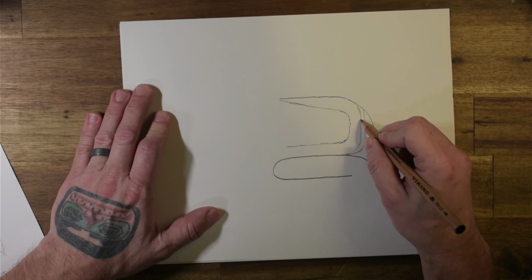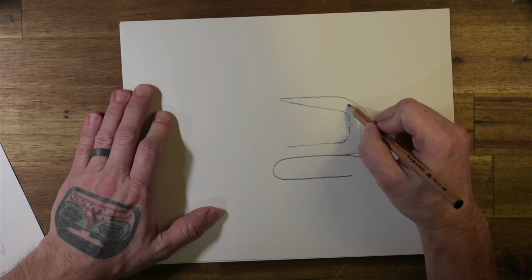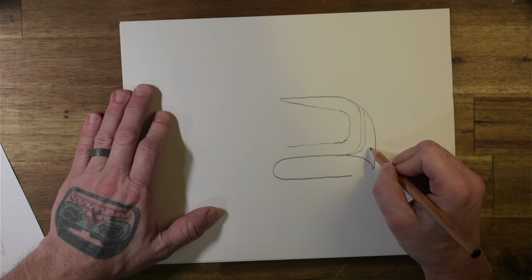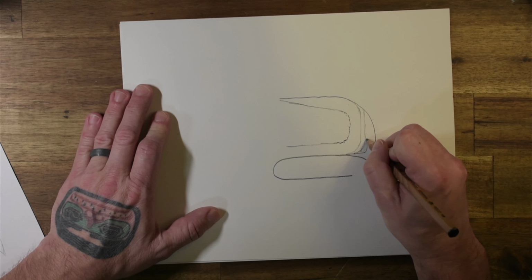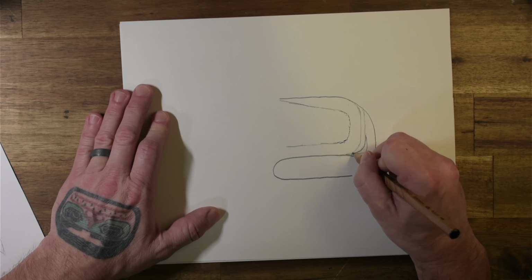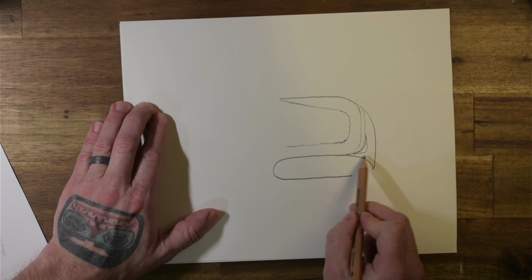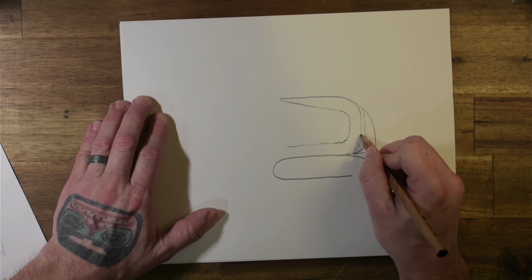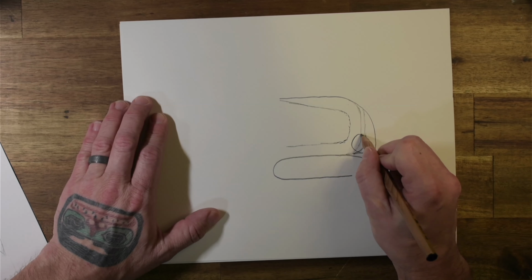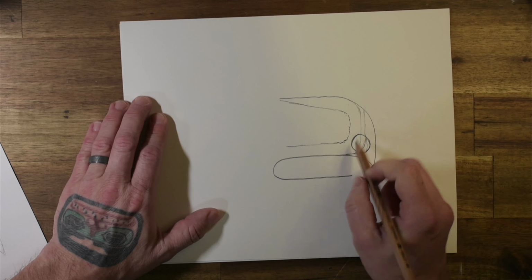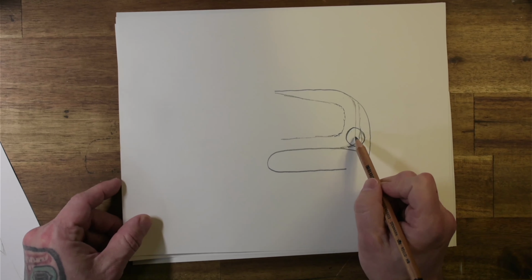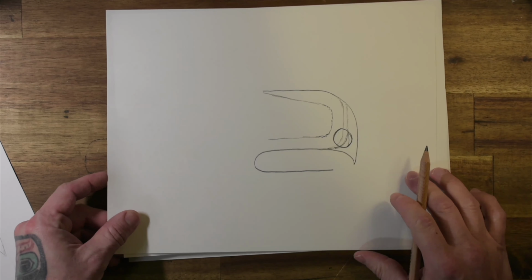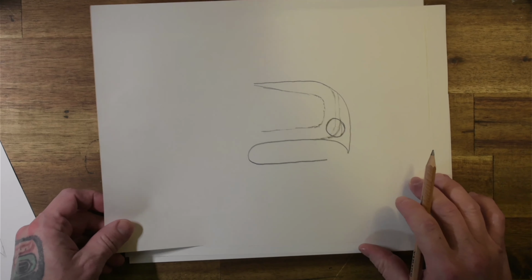And to show that this U shape is separated from this added on shape here, you might have a crescent to relieve that big thick area, or you might have a circle. Those are not positive shapes, they're negative shapes as a relief.